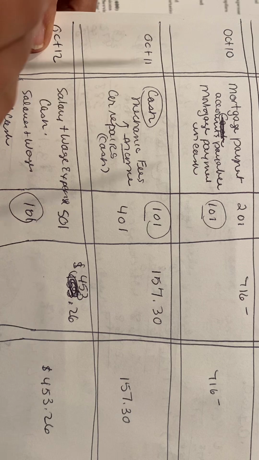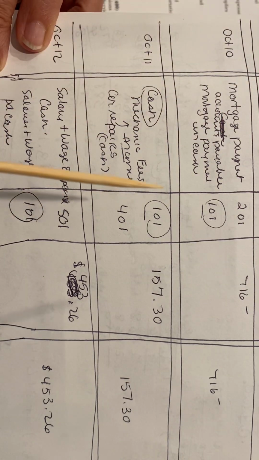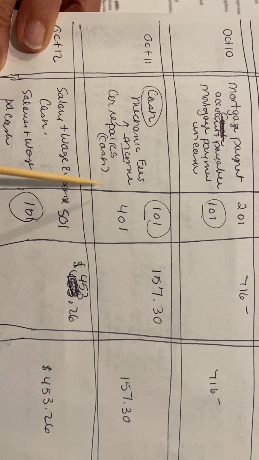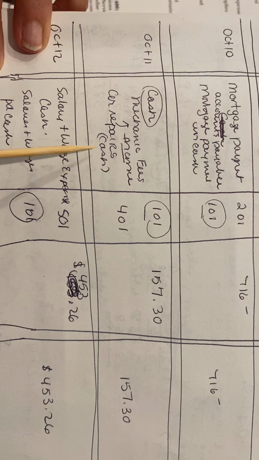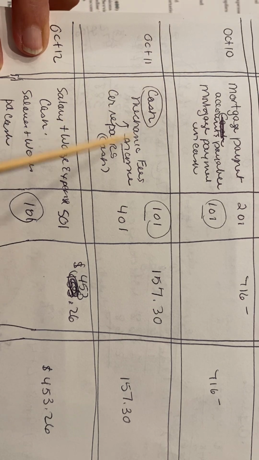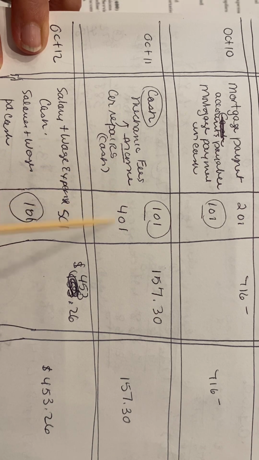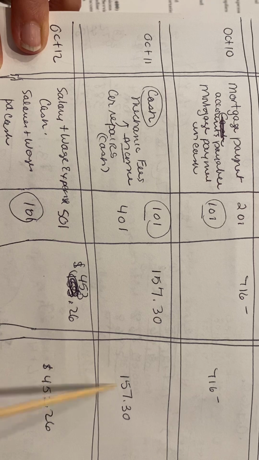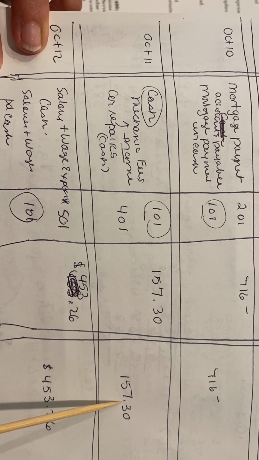So on October 11th, we have the mechanic fees income and car repairs in cash. So we put mechanic fees income. So we have income. 401 would be income, so that would be 157.30, because if the income goes up, it goes in the credit.